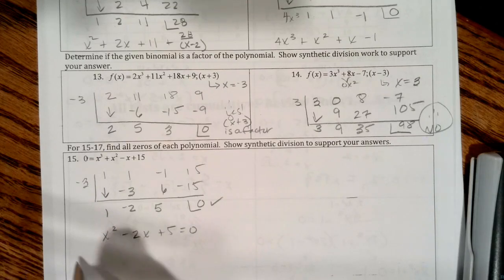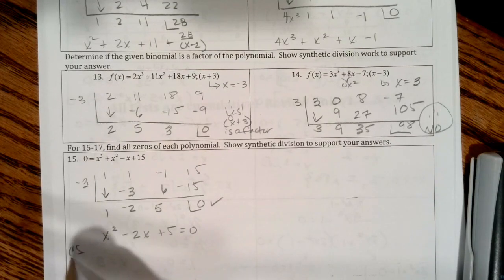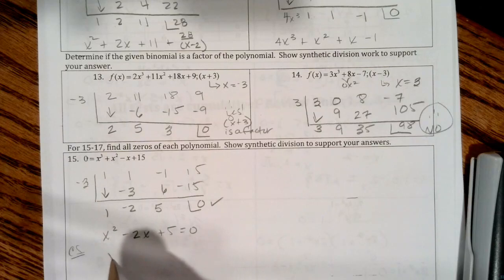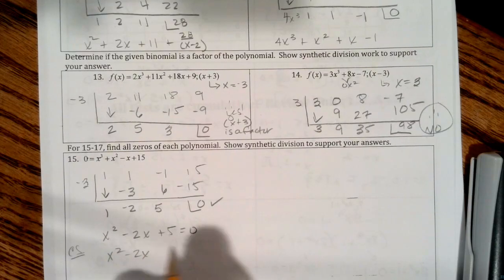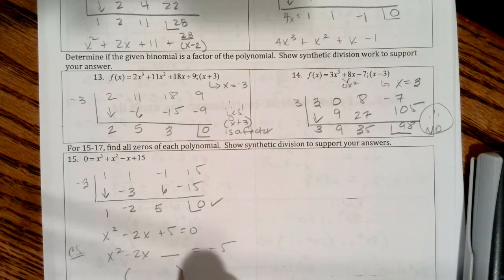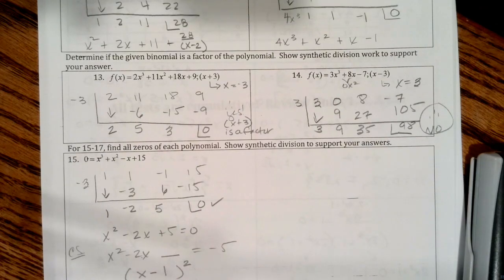So you know what? I think I'm going to complete the square for this one. So we'll go ahead and move 5 out of the way and think about, what do I want in here to fit this pattern? Half of -2 is -1. -1 squared is 1. And this would be plus. So we'll add +1 to each side, giving me -4.